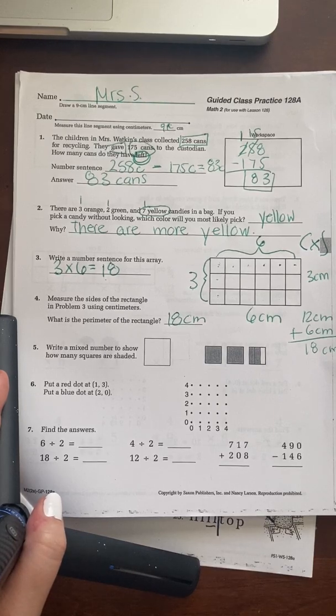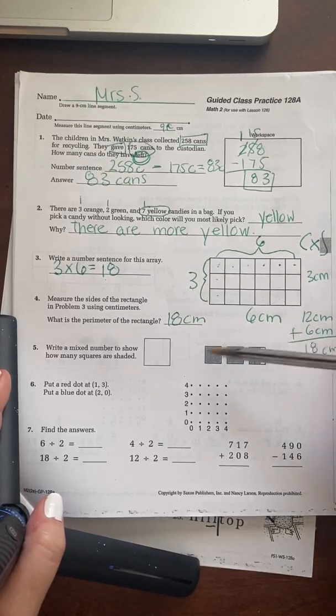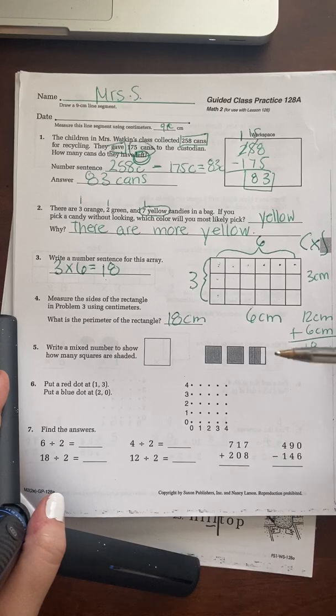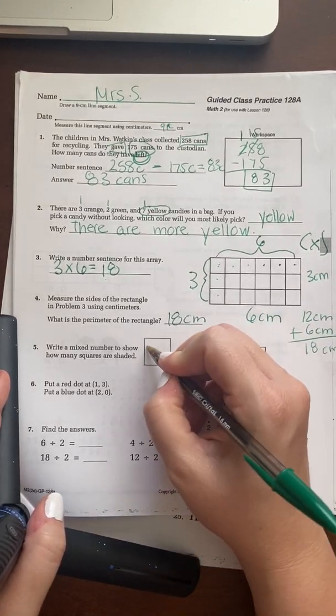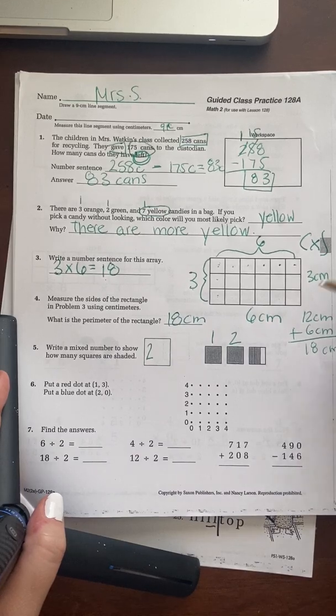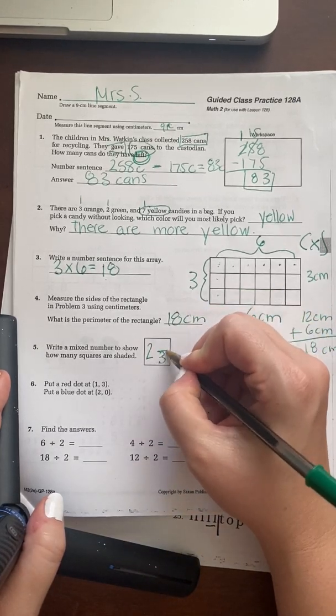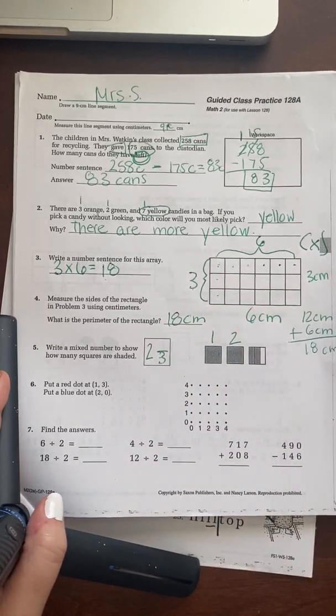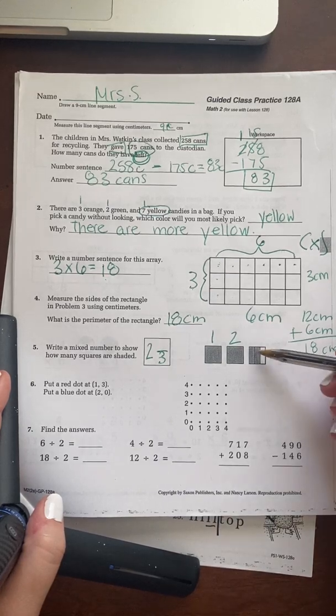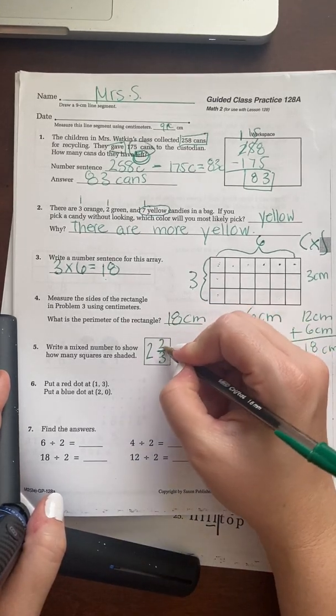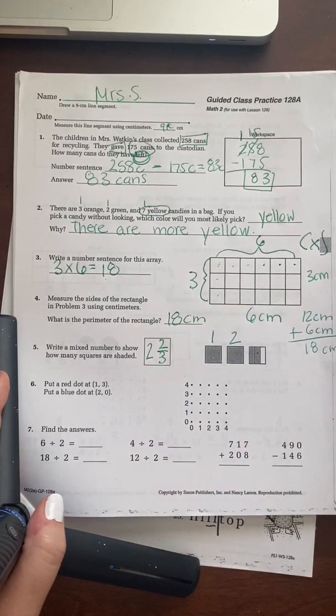Now for number 5, it wants me to write a mixed number, looking at the shaded areas. So we're gonna go ahead and look at that. So how many full shaded squares do I have? 1, 2. So 2 is my large number. Now I need to find out what my fraction is. So I have 1, 2, 3 pieces total, which means that's gonna go on the bottom. Then how many pieces do I have shaded? 1, 2. So 2 2/3 is my answer.